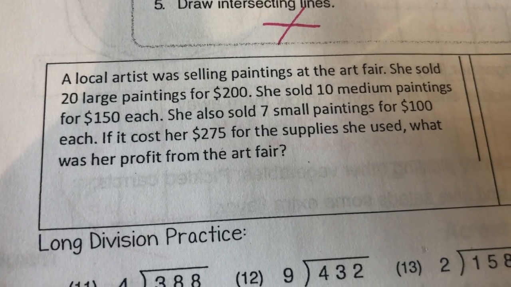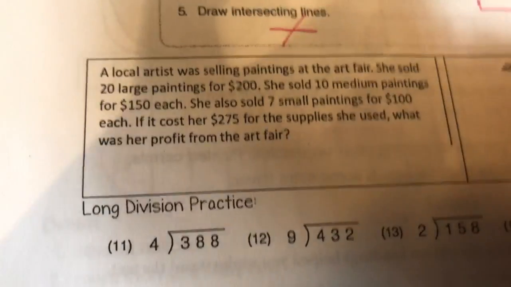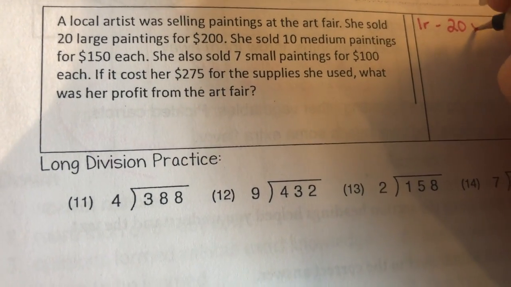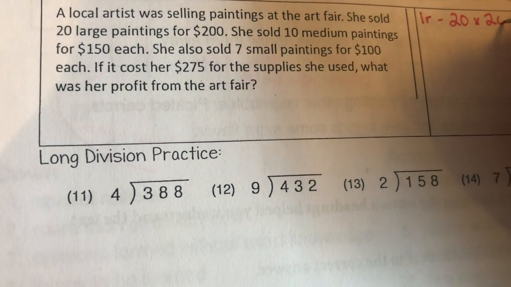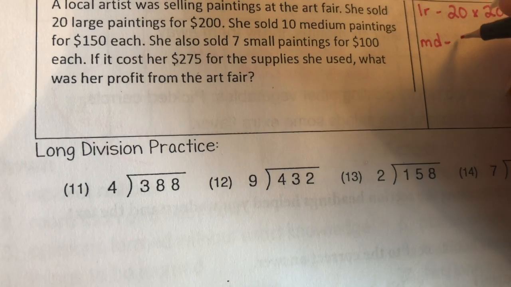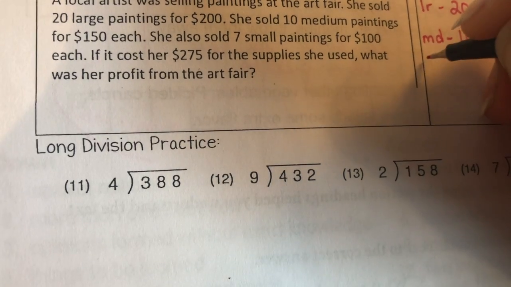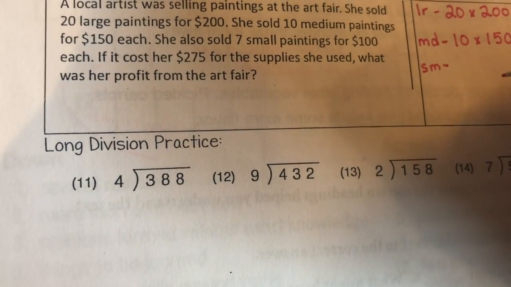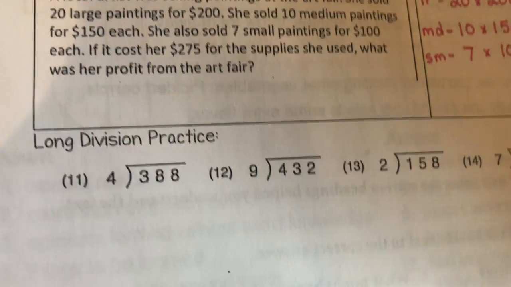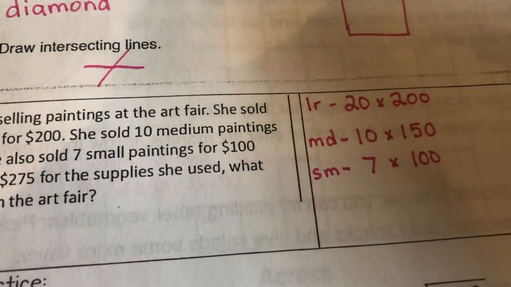So we're going to break it up to make this math easier. We're going to break it up into the different paintings. So 20 large. So I'm going to write large, 20, and it's times $200. Okay, medium. She had 10 for $150. And small, she sold 7 for $100. Now I know there's more information there about what she used and what her profit was, but before we can figure that out, we do need to figure this out.